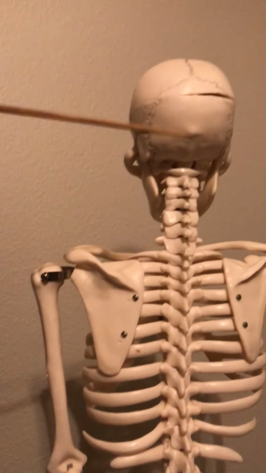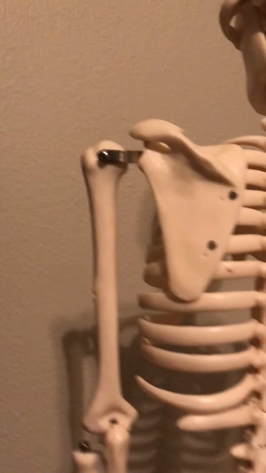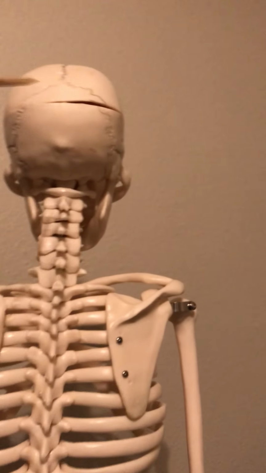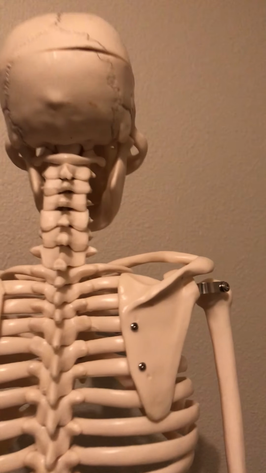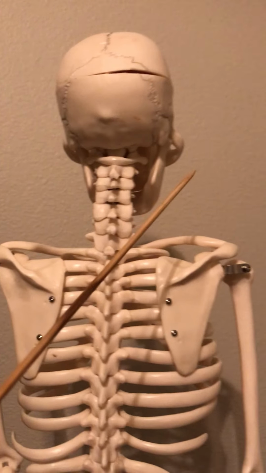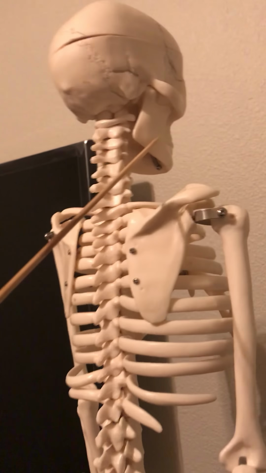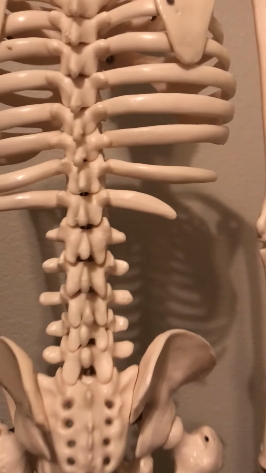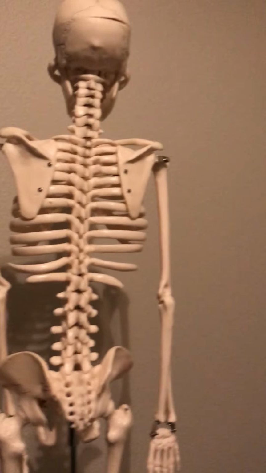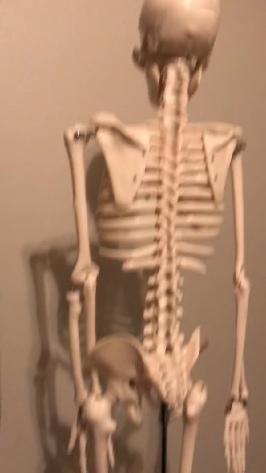Occipital, pretty much the back area right here. Parietal is this area, and the mandible is the back shot of the jaw, and that is the posterior skull side.